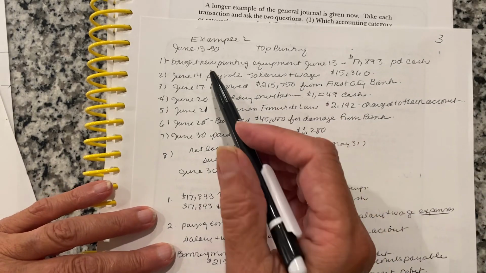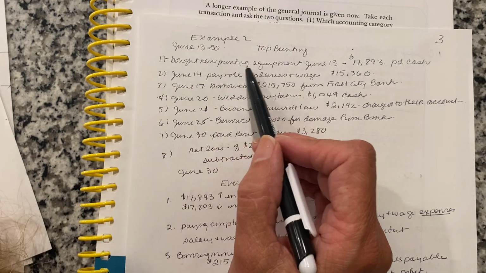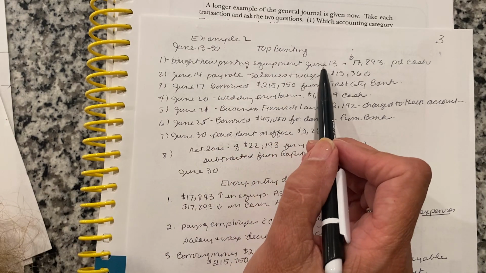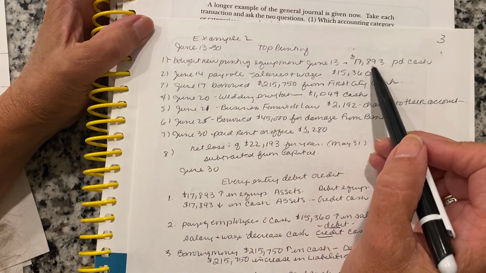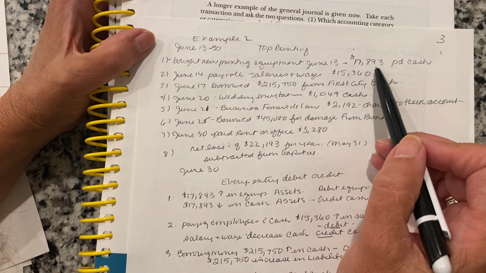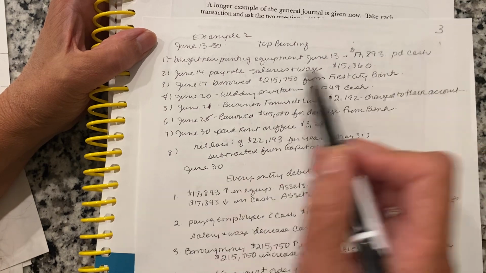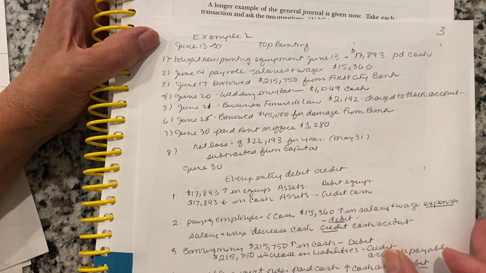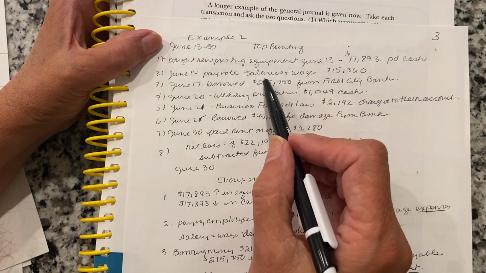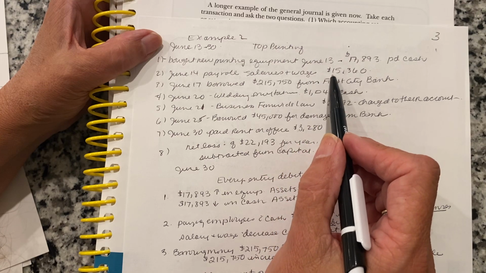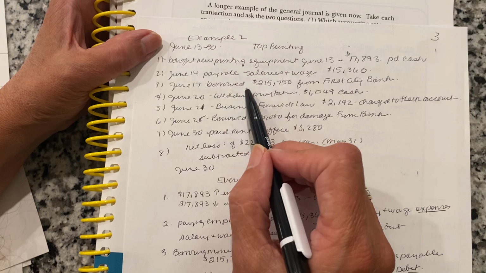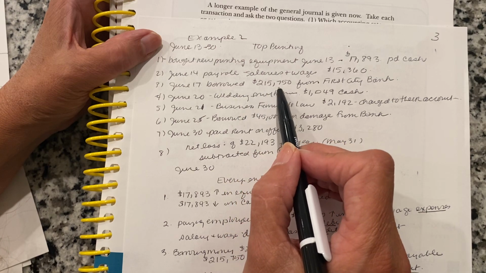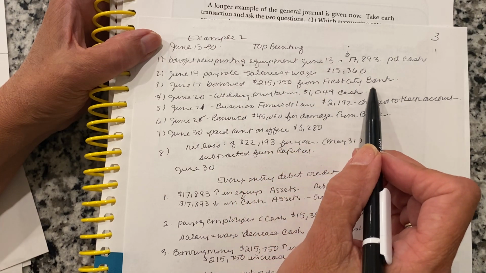So first of all, they bought new printing equipment on June 13th at $17,893, and they paid cash. Then on June 14th, they paid their payroll, salaries and wages, which came to $15,360. Then on June 17th, they borrowed $215,750 from First City Bank.